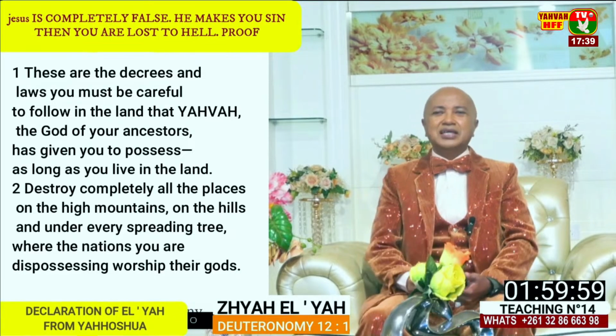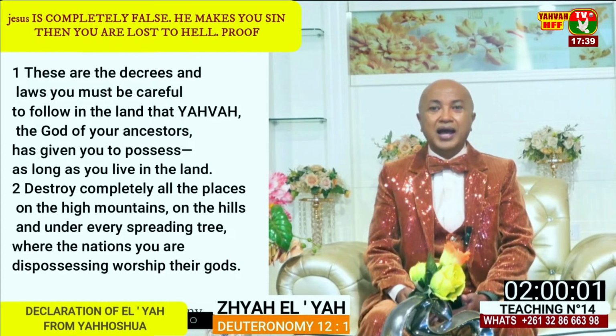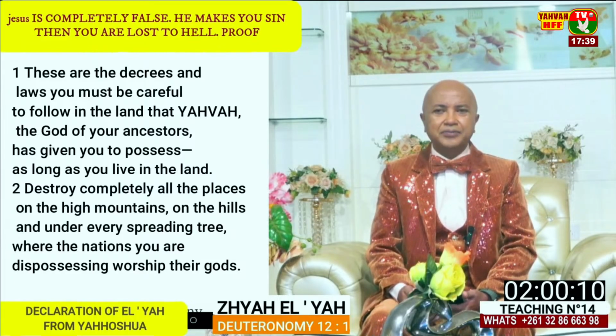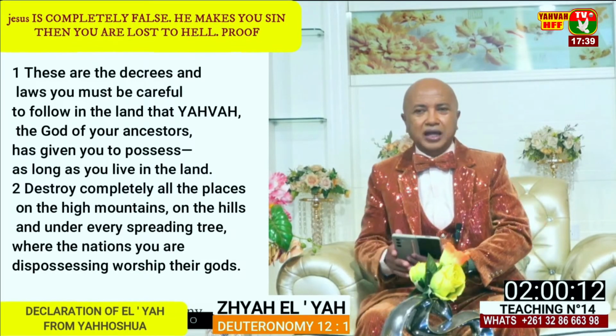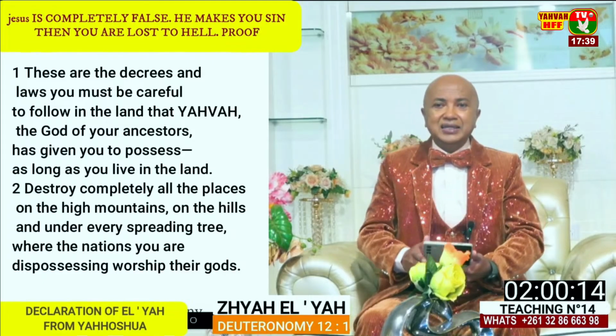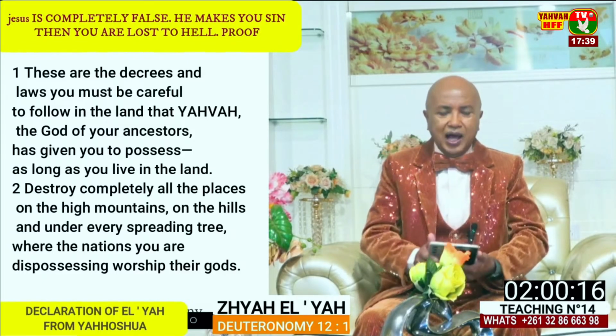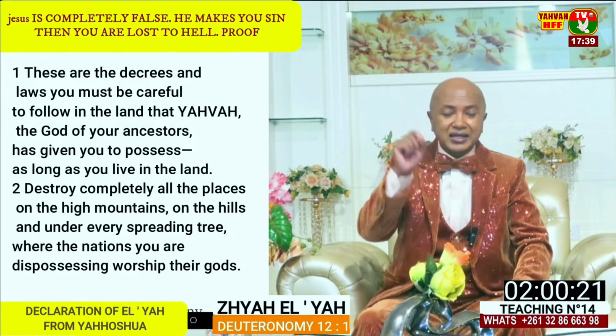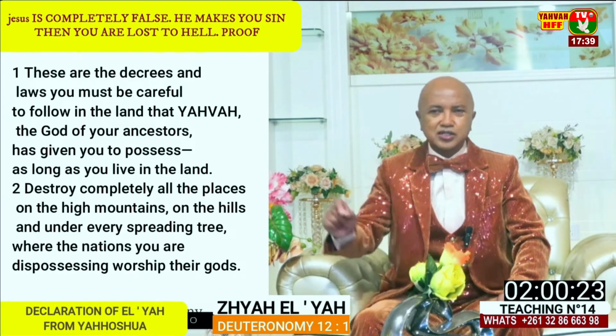No, it's not good. I repeat again. These are the decrees and laws you must be careful to follow in the land that YAHVAH, the God of your ancestor, has given you to possess as long as you live in the land. So, as long as you live in the land, you must observe these Ten Commandments and the law of Moshe in the land that is given to you.